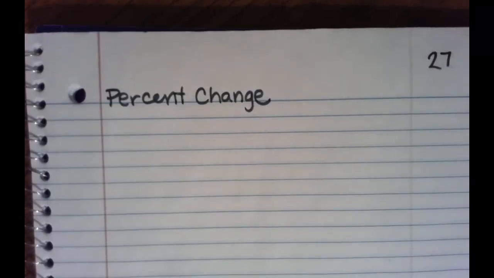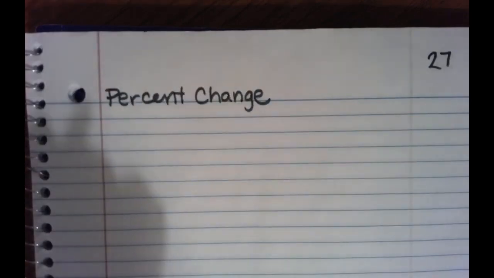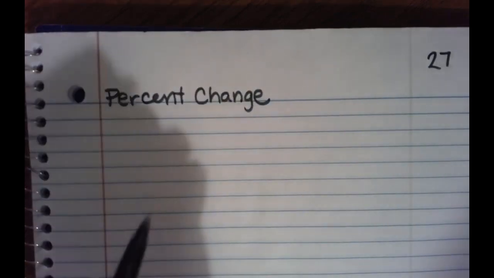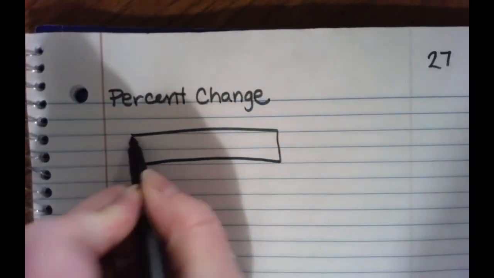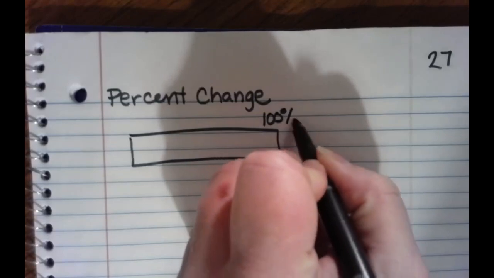So before we were just looking at how to take the percent of a number, and now we're going to say if I start with something and change it by a certain percent, what do I end with, and so on and so forth. So the first thing we need to do is define some terms. I'm going to draw a tape diagram here. And anytime we draw a tape diagram, remember we label 100%.